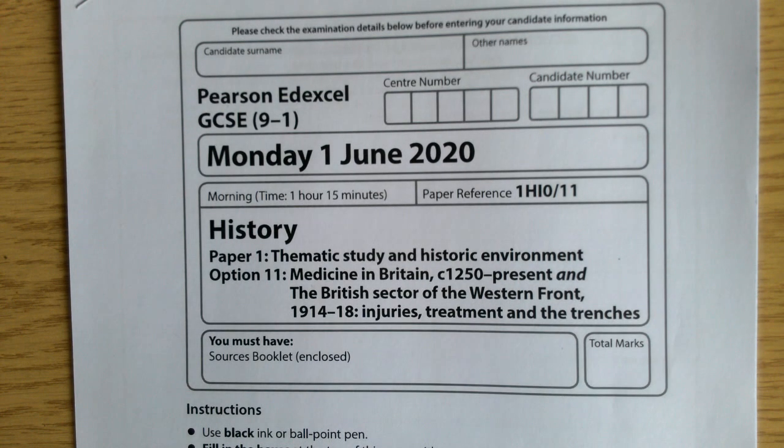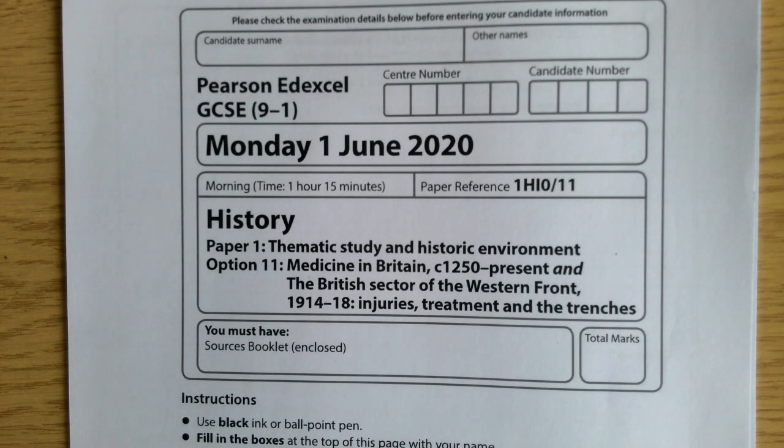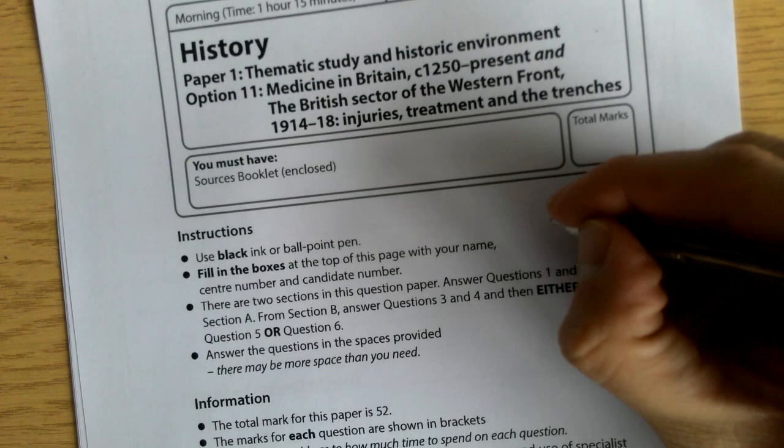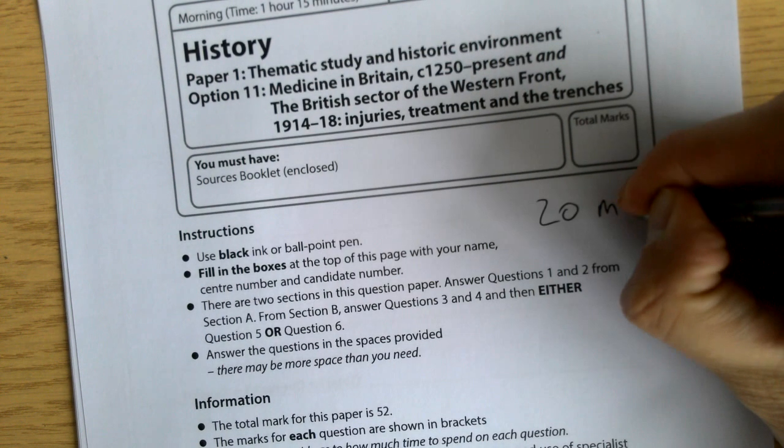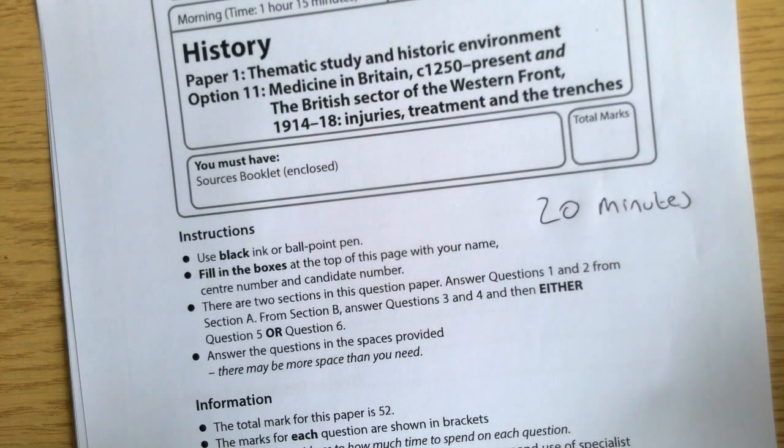In terms of the examination, it is worth, let me get my maths right, it is worth 16 marks, okay, so that roughly gives you, you don't want to spend any more than 20 minutes on section A, okay, so you need to make sure you spend about 20 minutes on section A.